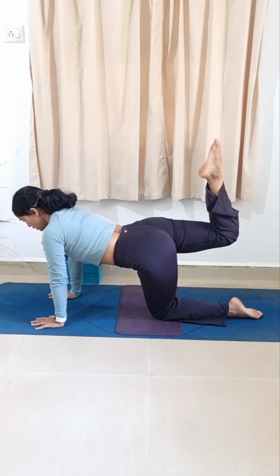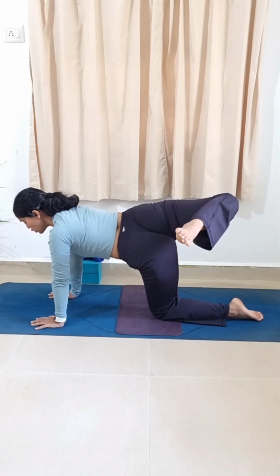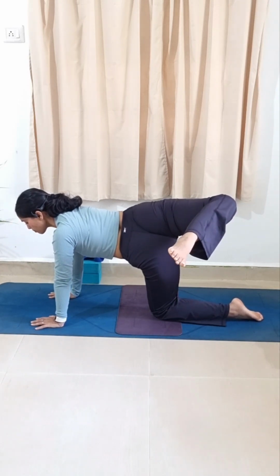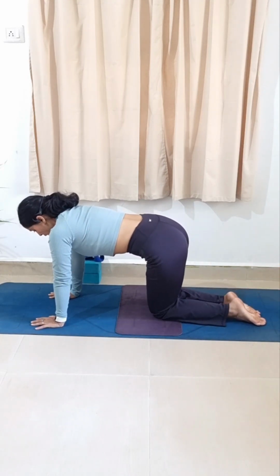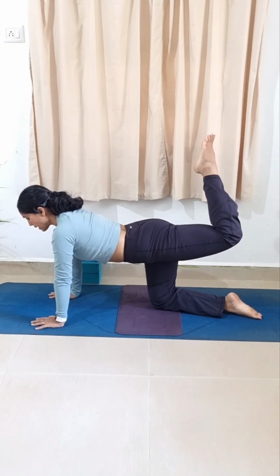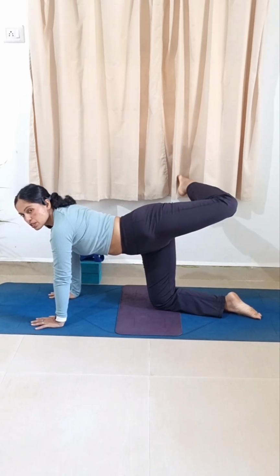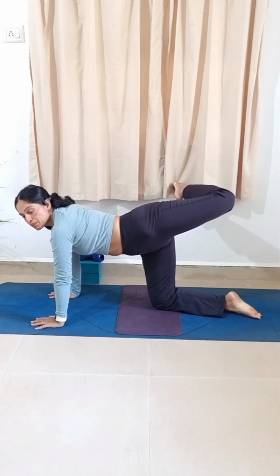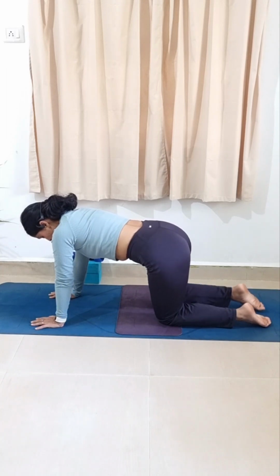If you feel good, you can just open the hip out slightly, letting the spine twist a little. And then come back to center. Left leg, same thing, up in the air, and then just slowly opening the hip out to the side. Back to center, relax. Good.